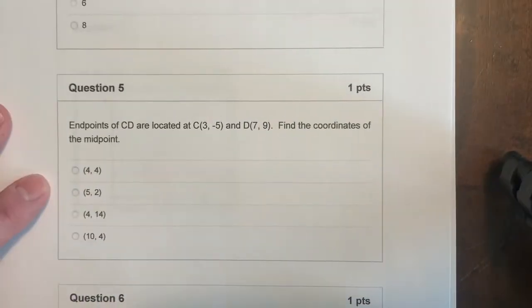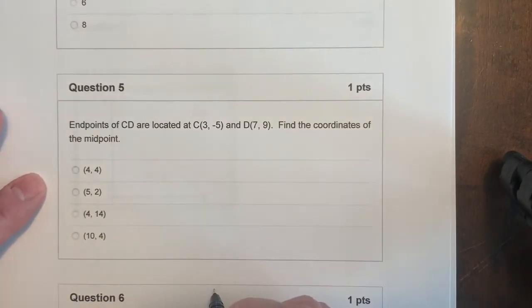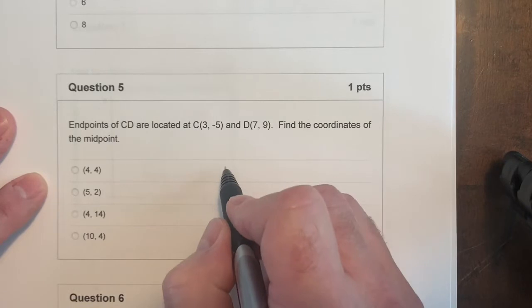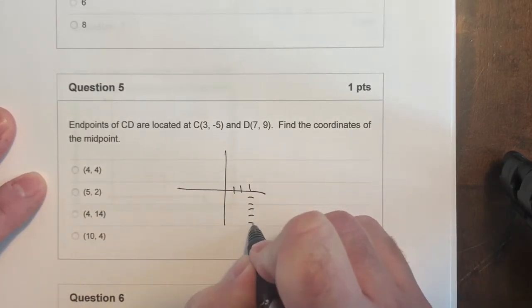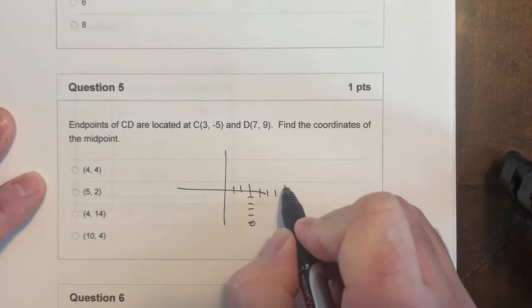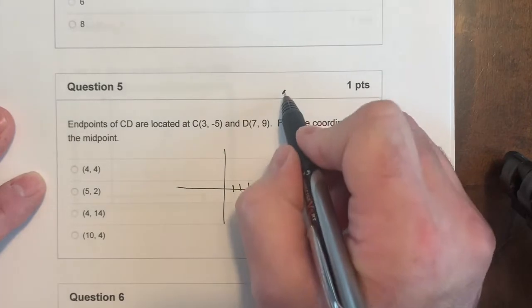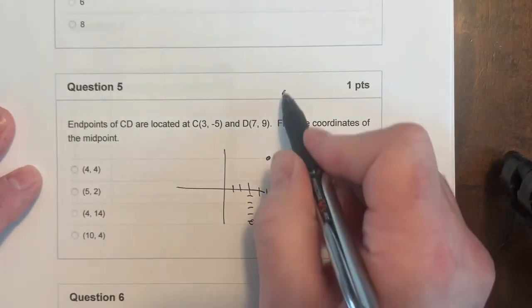Number 5, endpoints of CD are located at those places. Find the coordinates of the midpoint. When we're talking two endpoints, now on a graph, 3, 5, 3, negative 5 is down here. 7, 9 is 3, 4, 5, 6, 7, and it's going to be clear up here somewhere at 9. And we want to know the coordinates of the midpoint, the middle between those two.